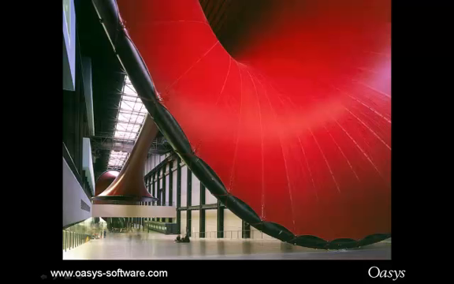Another example of an optimized structure. This is a tension structure, the Marsyas from Anish Kapoor at the Tate Modern. As you can see, two end support rings, and a fabric structure, and then a weighted ring in the middle to hold everything down.